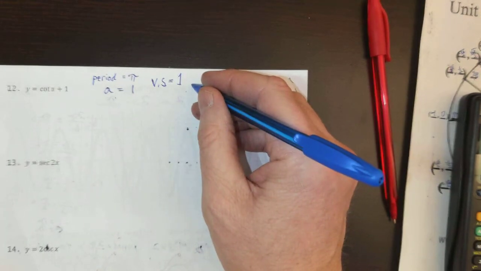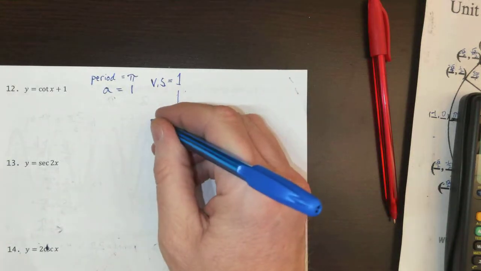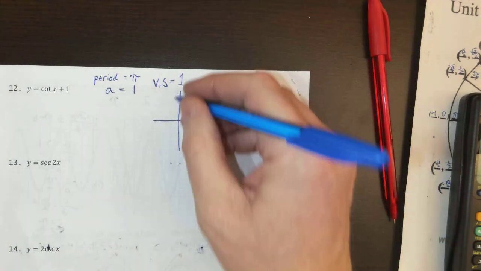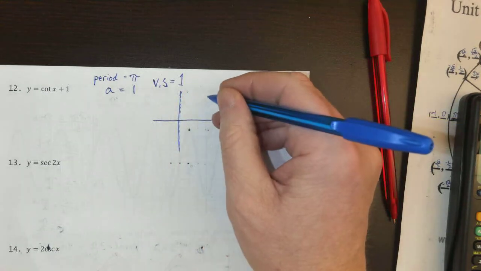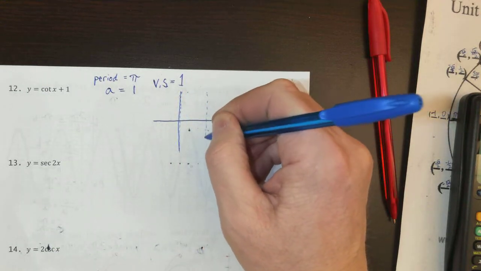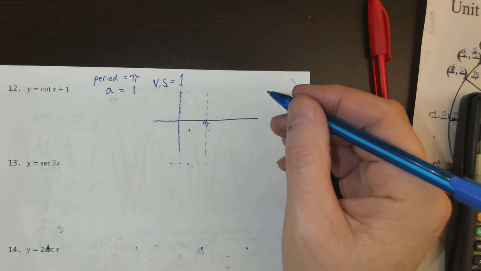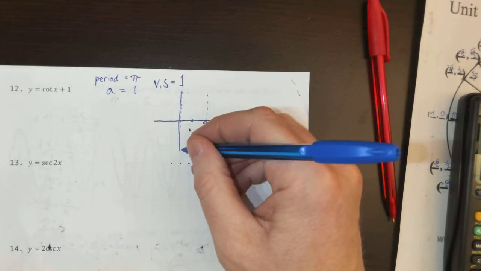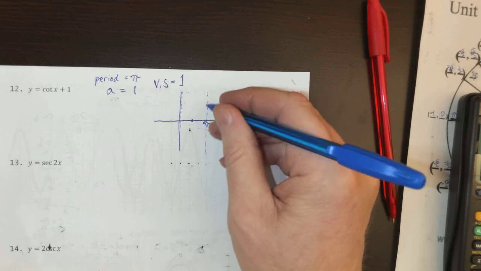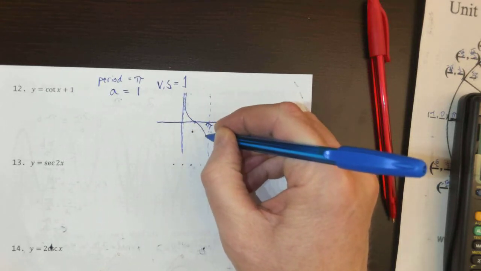It occurred to me, if you turn the page over, we did need to do 2 periods. I'm not going to go back to it, but do keep in mind that the instructions asked for 2 periods. So I'm going to actually draw a cotangent function, and it starts at 0 to pi. Those are asymptotes. It starts high and ends low.